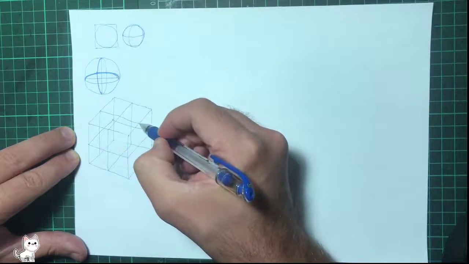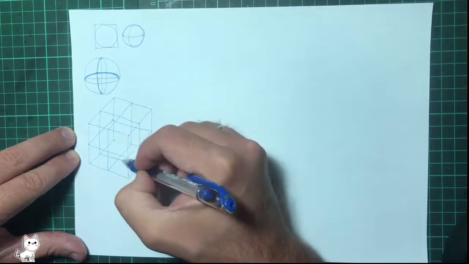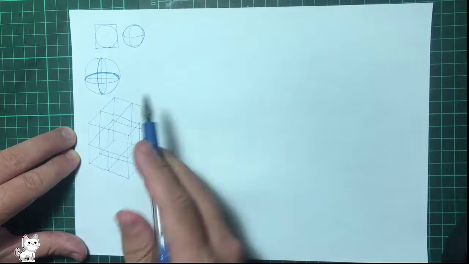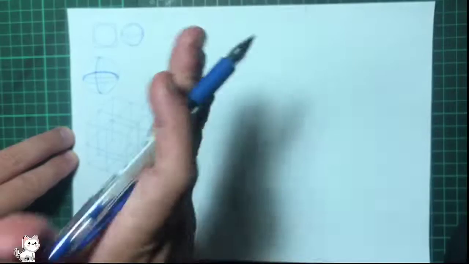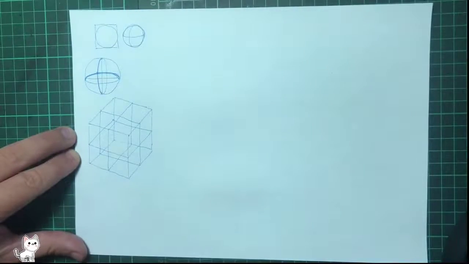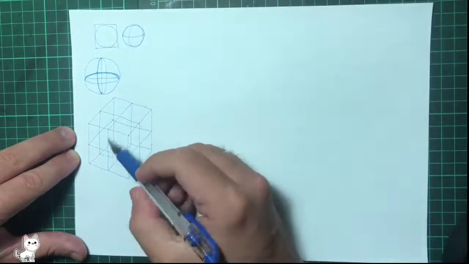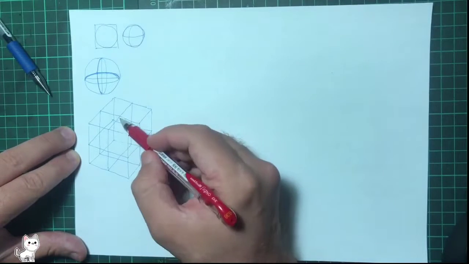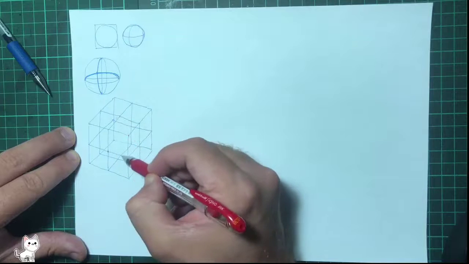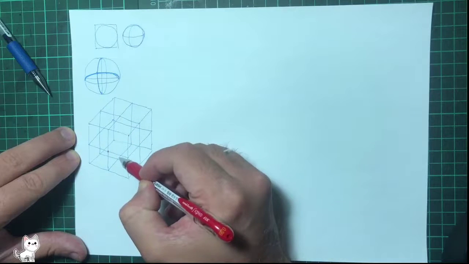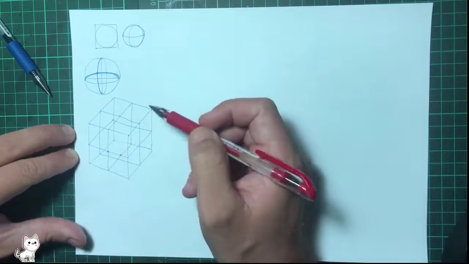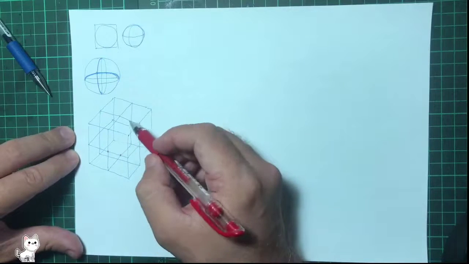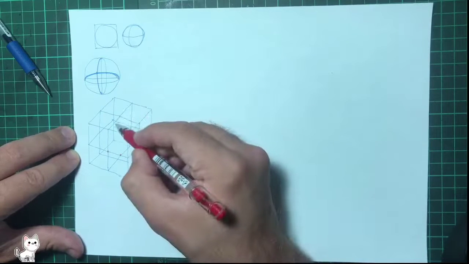So we have this vertical plane, horizontal, and this perpendicular plane, right? So let me show you. Now to each plane I will draw an ellipse. Okay, so let's draw from this.